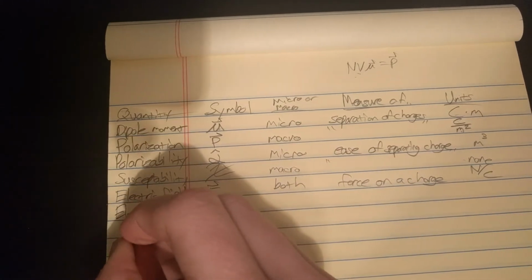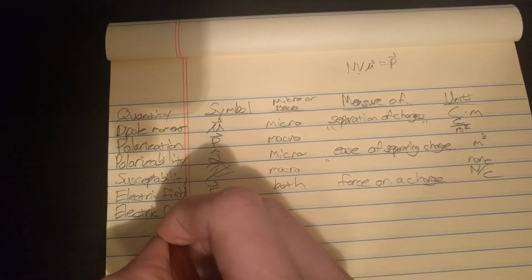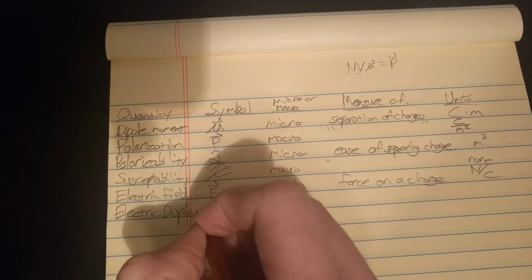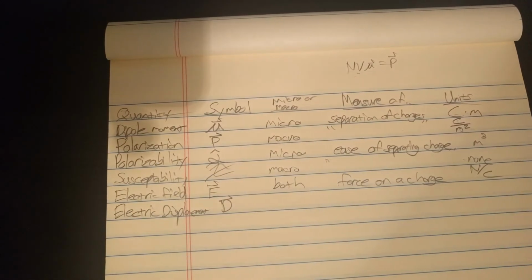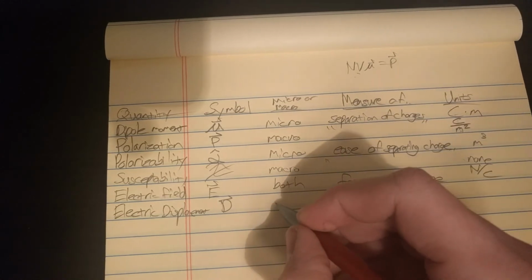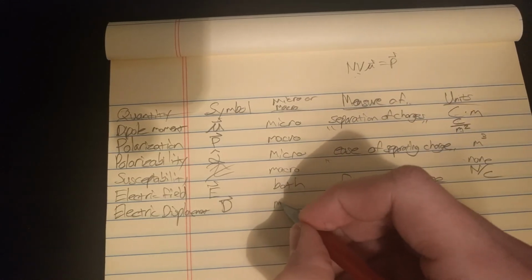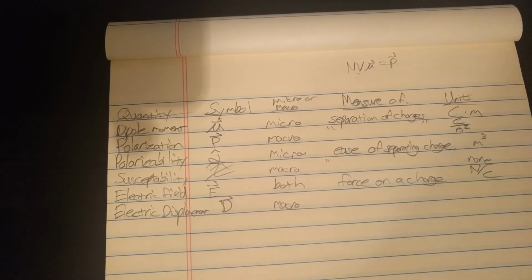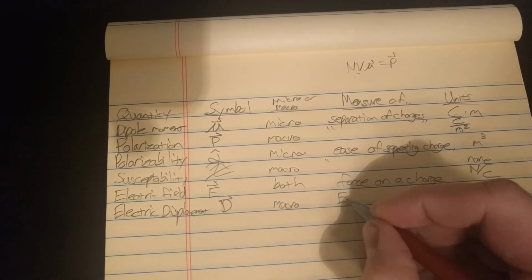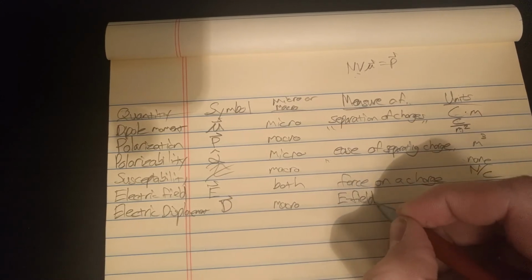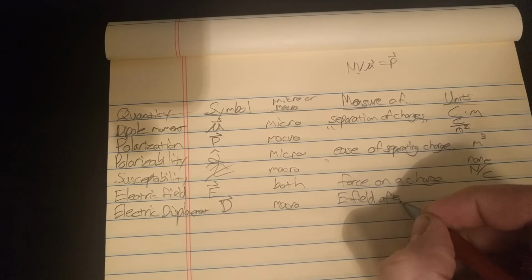And then there's the electric displacement, and it had the symbol D, and it was a macroscopic property, more or less, and it's a measure of, I would say, the electric field after polarization has occurred.